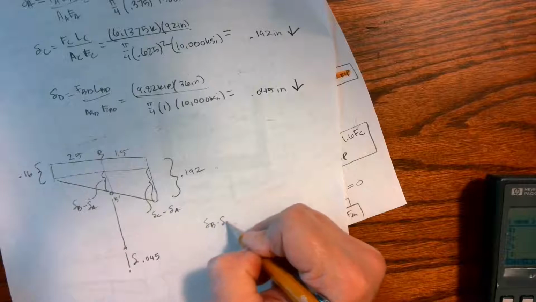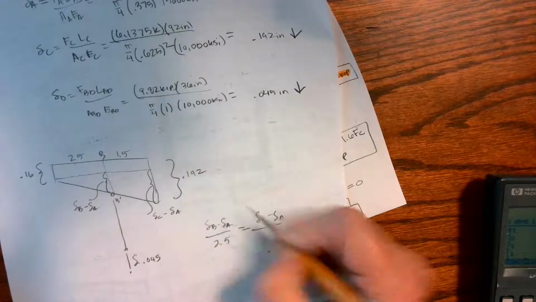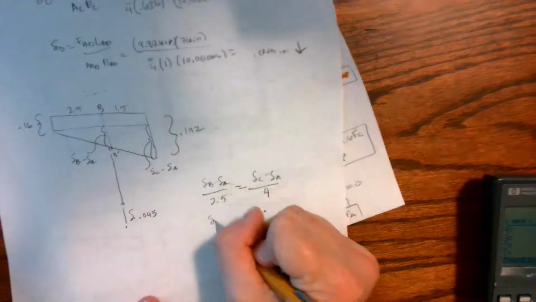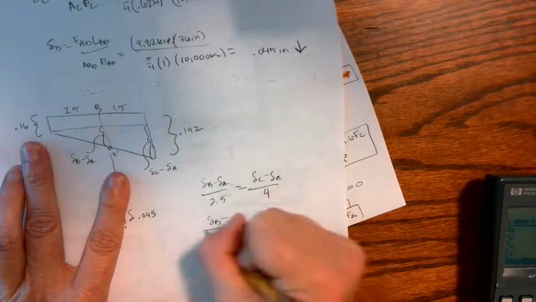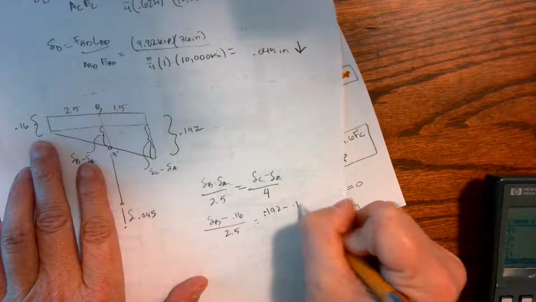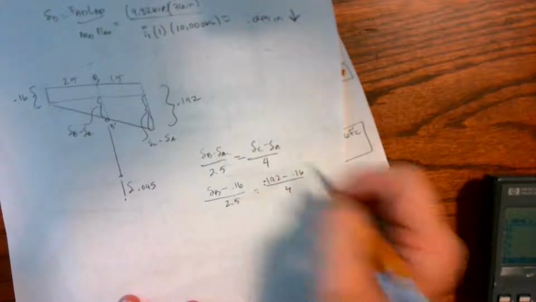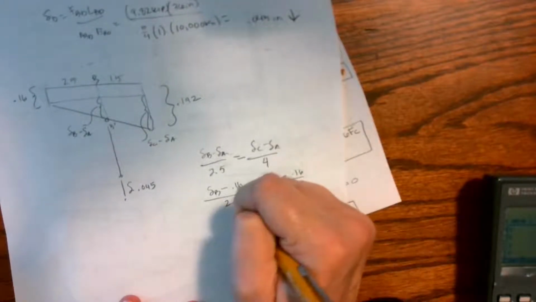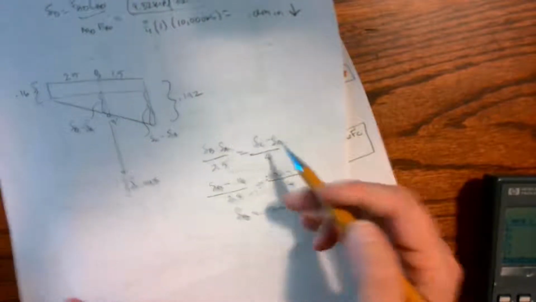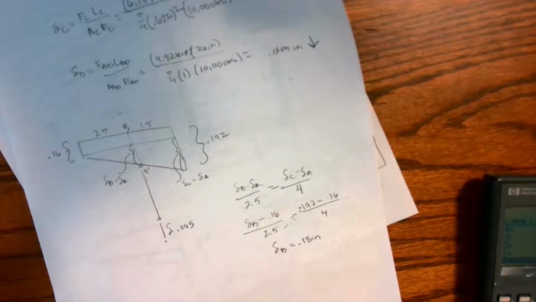Delta B minus delta A is to 2.5, as delta C minus delta A is to 2.5 plus 3, which is 4. So delta B minus 0.16 is to 2.5, as delta C, 0.192 minus 0.16, is to 4. When I do my cross multiplication, divide, and then add 0.16, delta B equals 0.18 inches, which makes sense. It should be somewhere between 0.16 and 0.192. Okay, so I get 0.18 inches.